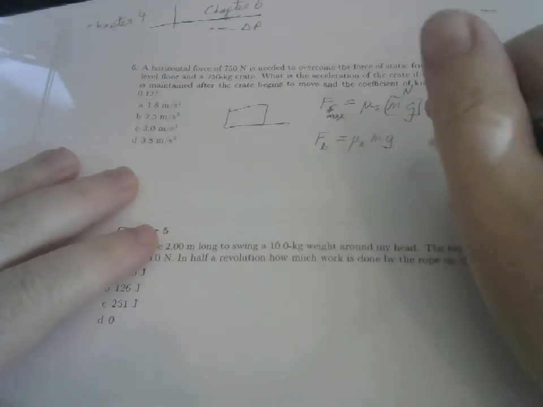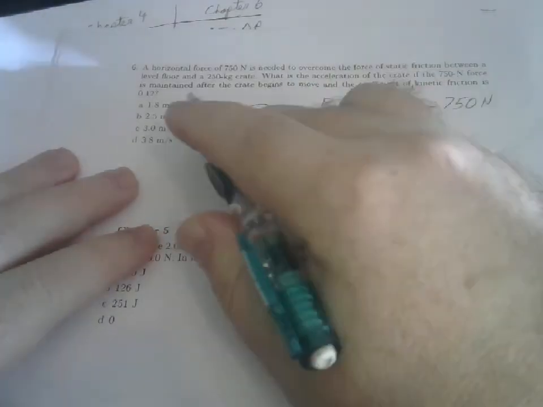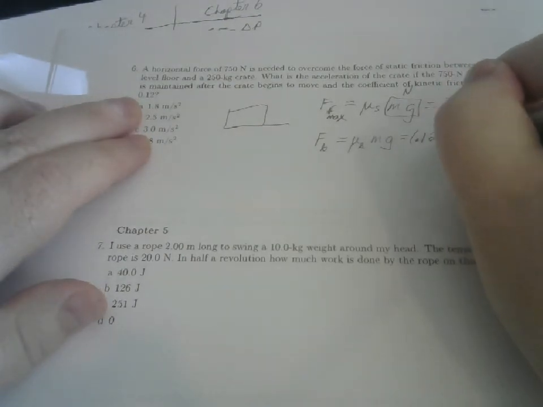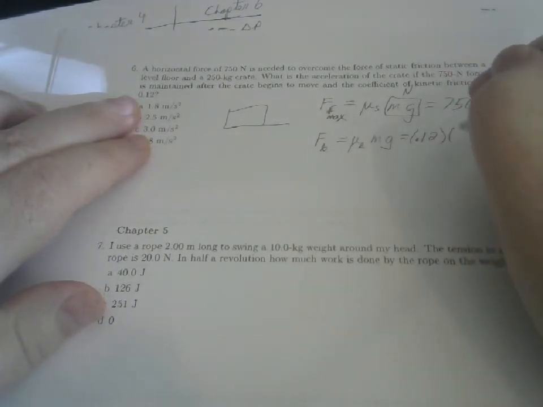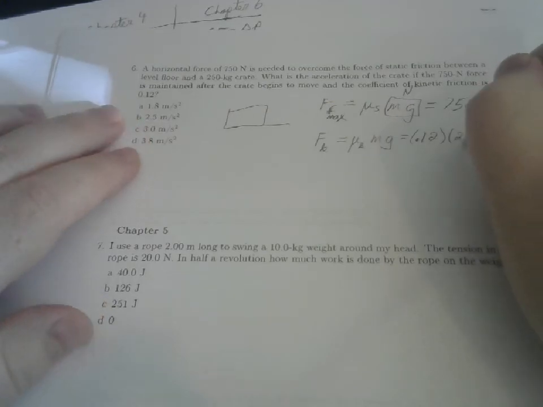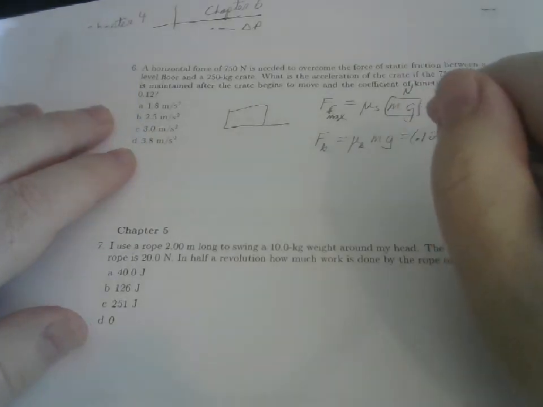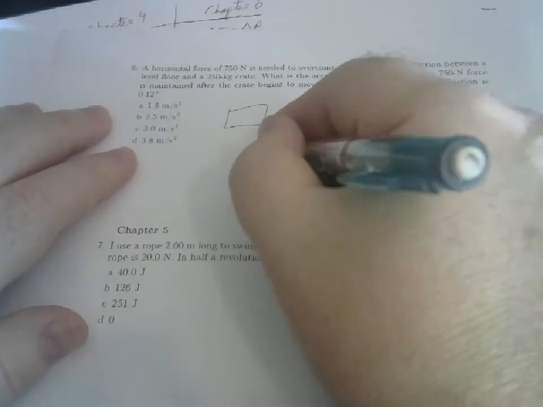We actually know it. They tell us mu sub k is 0.12 times our mass, 250 kilograms, times gravity, 9.8. And okay, what is the acceleration?